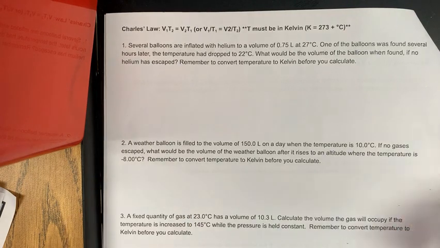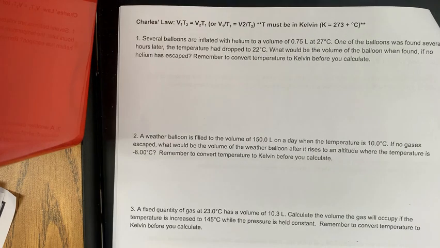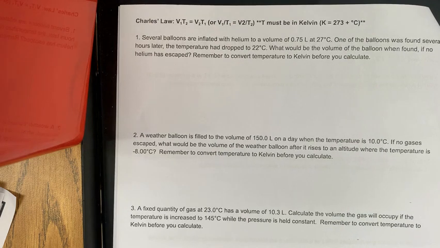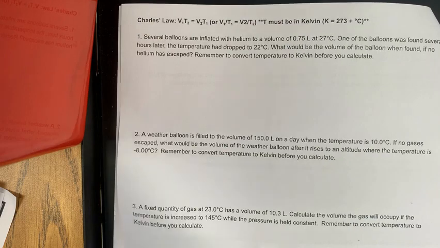All right, I'm going to go over number 2 under Charles' law as an example and go over the steps on how to solve these kinds of problems. It's pretty similar to what we had done on Monday. Third period, I know I saw you Tuesday, but first and second period, I didn't see you Tuesday.